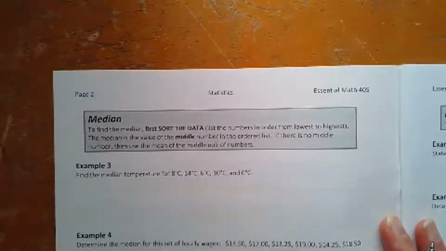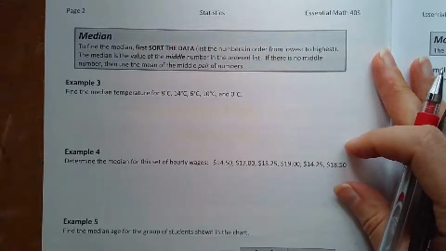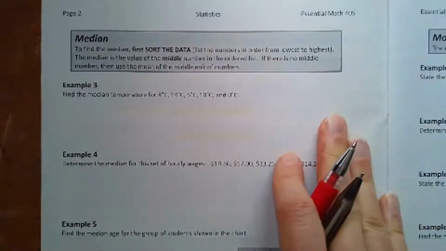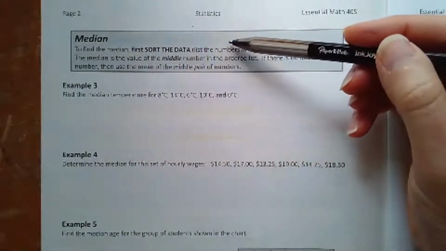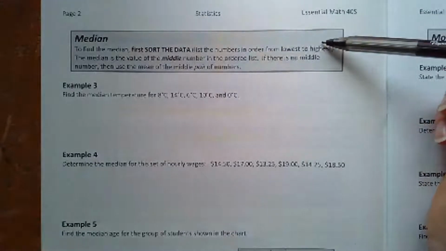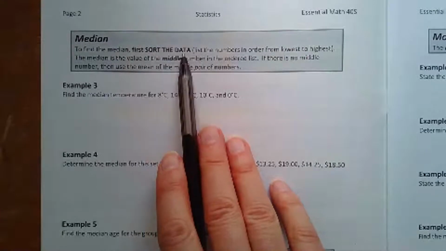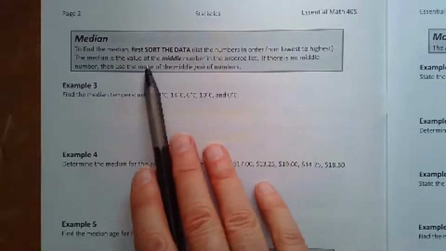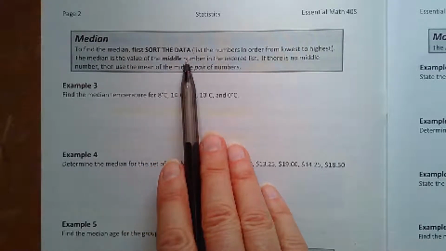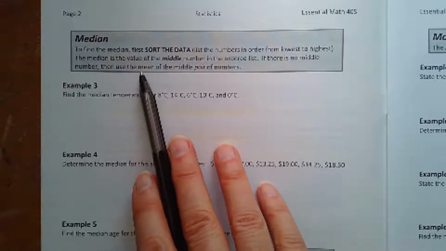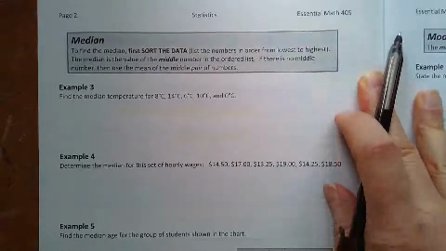Okay, so this is the second measure of central tendency. The median doesn't involve a formula. Let's see what it does involve, though. To find the median, first sort the data, list the numbers in order from lowest to highest. The data isn't always given to you in order, so they're basically saying order the data from small to big. The median is the value of the middle number in the ordered list. If there is no middle number, then you use the mean of the middle pair of numbers. Okay, that's a bit confusing now, but we'll see what that looks like.